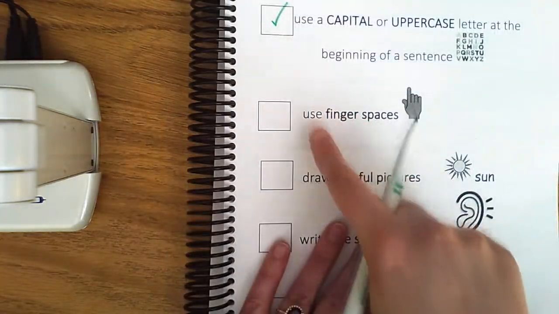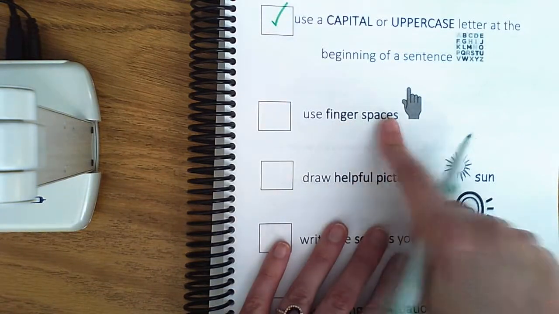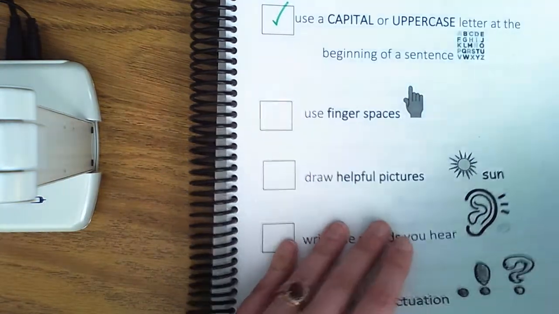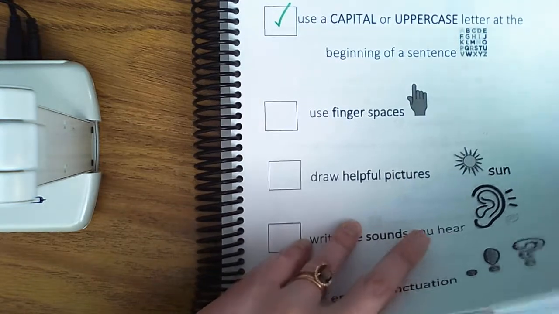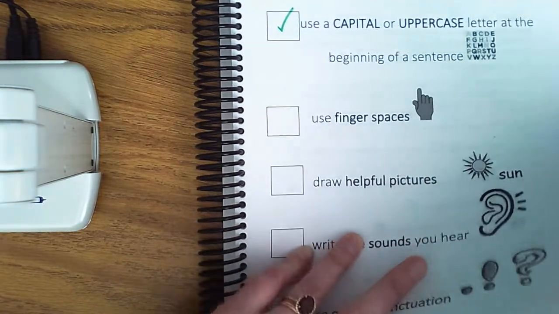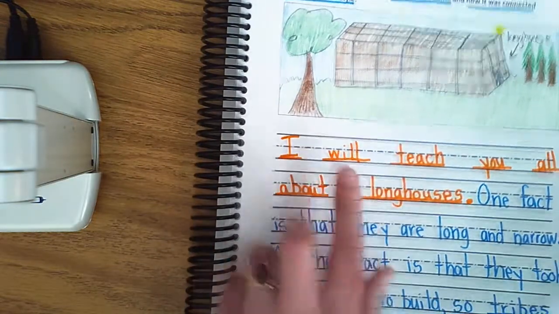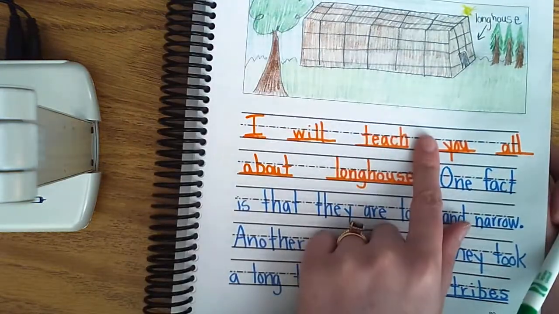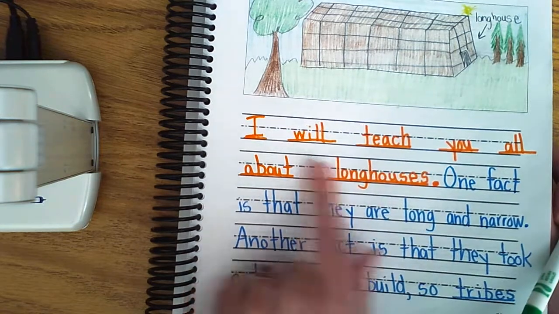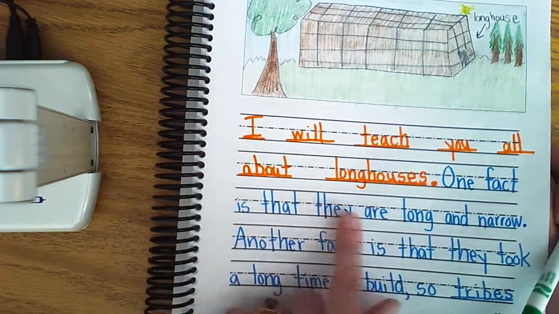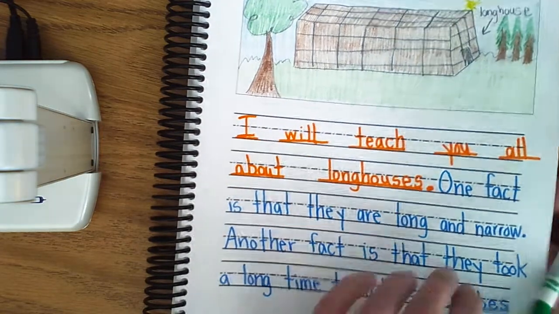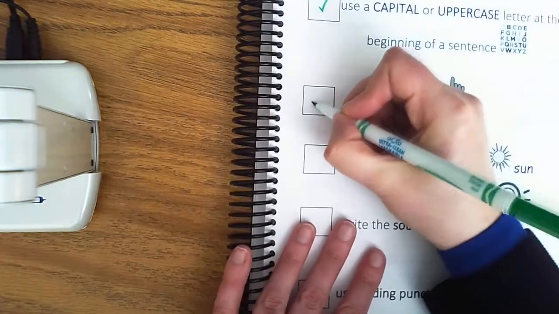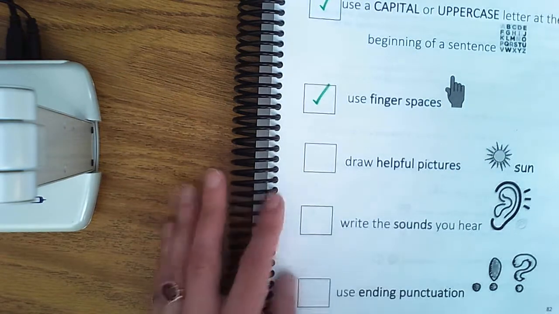That's good. Did I use finger spaces to make it easy for my reader to read? If it's all squishy squish, nobody's going to be able to read it, friend. You're going to have to go back and add some finger space. Let's check mine out. Oh, look at that nice space between these words. Ooh, I've got beautiful space between my words. My reader can tell the difference from one word to another. So yes, I added finger space. Checkity check. If I didn't, I would go back and fix it.